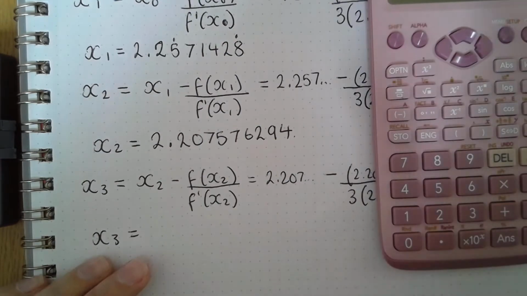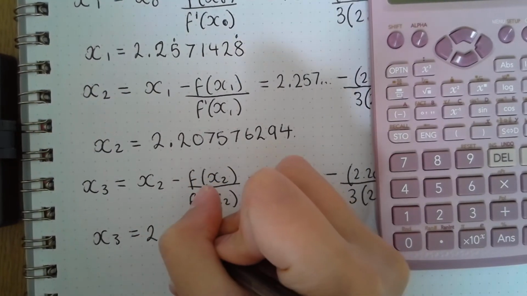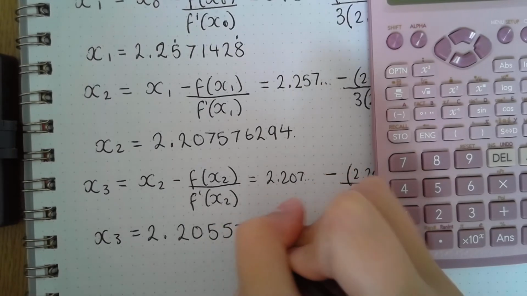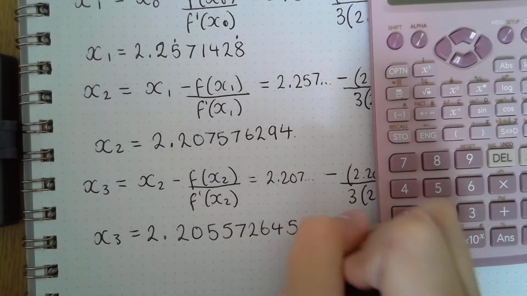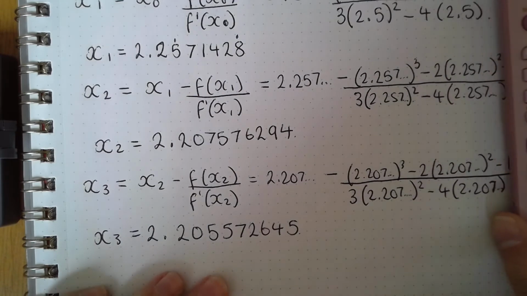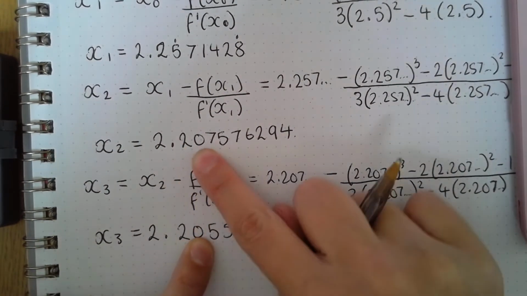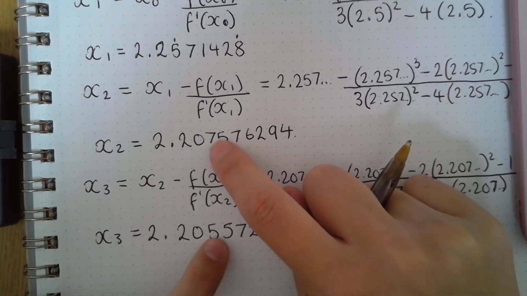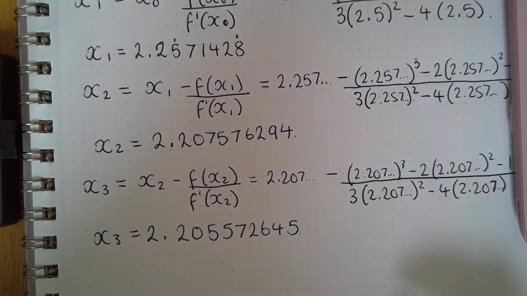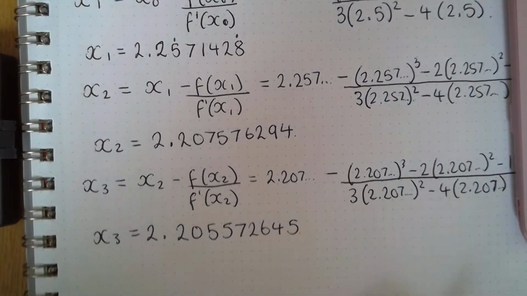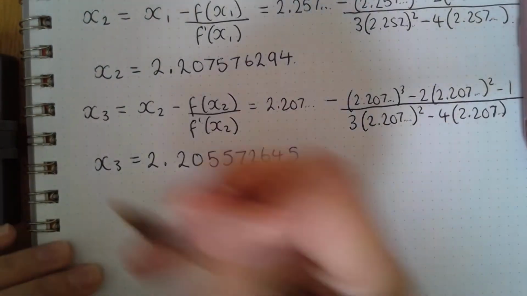Now we can see it's more similar. 5, 5, 7, 2, 6, 4, 5. To 2 decimal places this would round to the same, but not to 3 decimal places. So we can try one more, but this is an approximation. We are getting there. I'm just going to try one more.